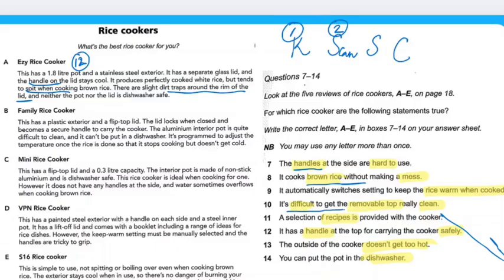So number 10, it's difficult to get the removable top really clean. Maybe. 10 may be a matching feature. And neither the pot nor the lid is dishwasher safe. It means it cannot be put into the dishwasher, but number 14 says you can put the pot in the dishwasher. So the only two features that I shortlisted for Easy rice cooker are 12 and 10. Let's move forward.